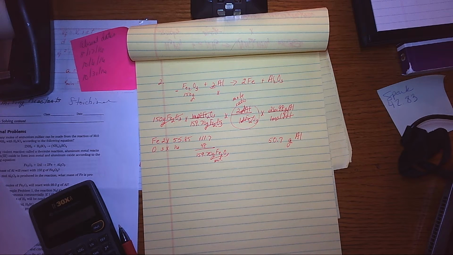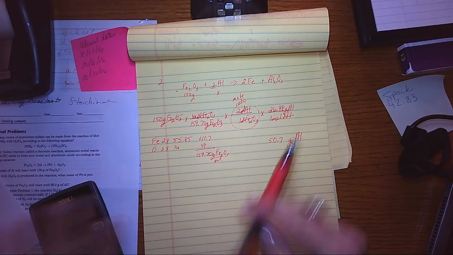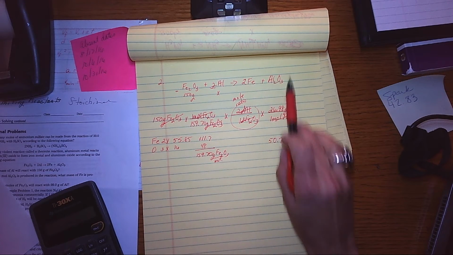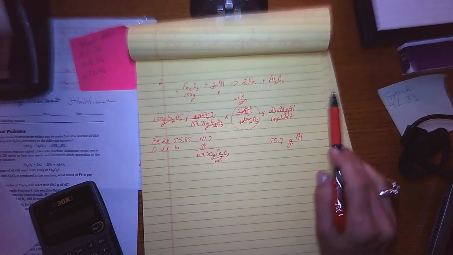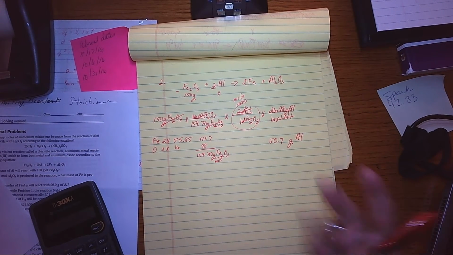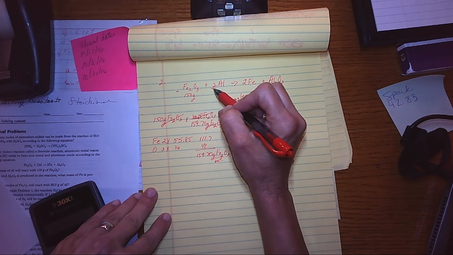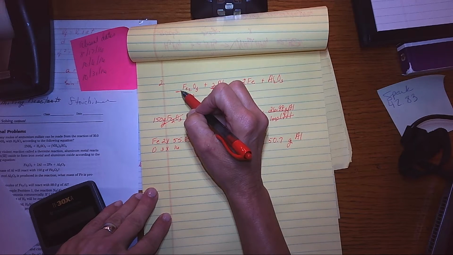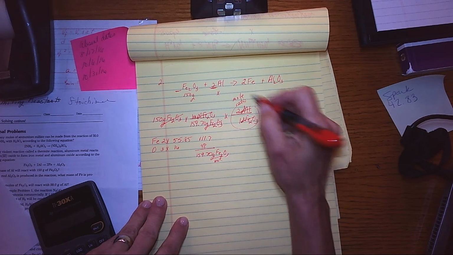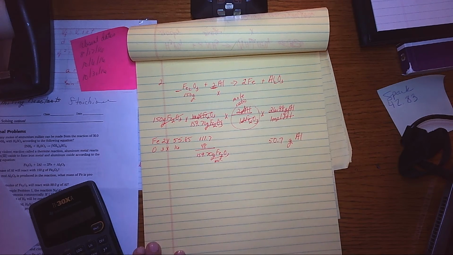Okay. Well, understand that to have aluminum oxide here, you've got those subscripts, right? And you'd have to multiply aluminum times 2 and oxygen times 3. But because we're using the coefficients, the only place you can use coefficients is the center part right here. Okay? That's your mole ratio, and that's the only place you can use it. Okay? Does that help any?